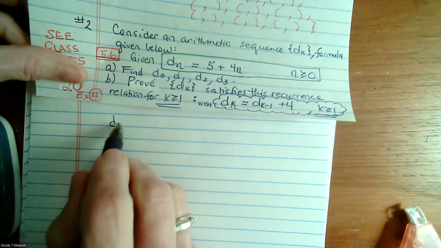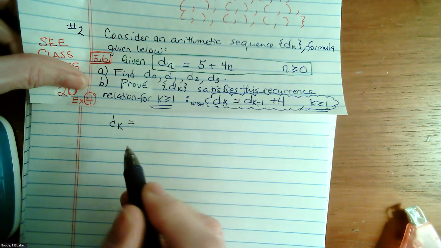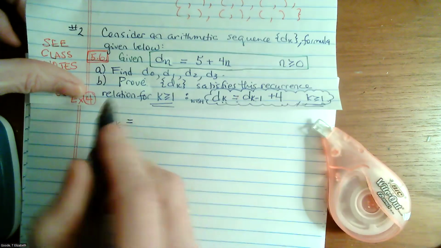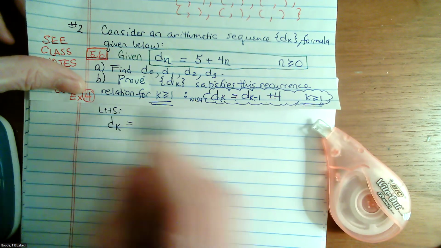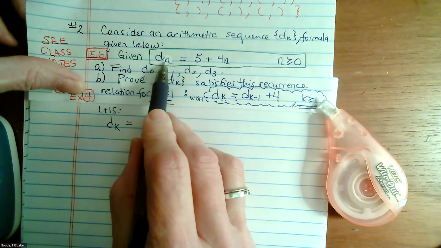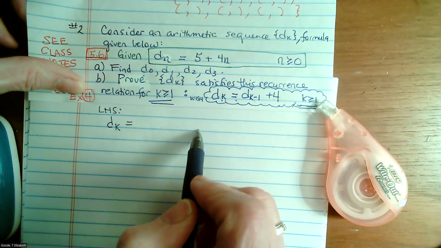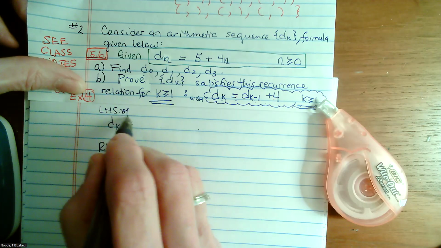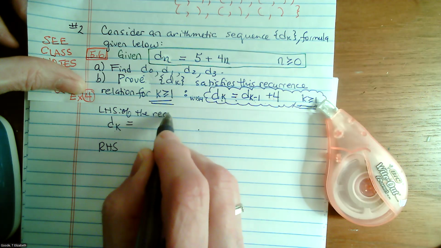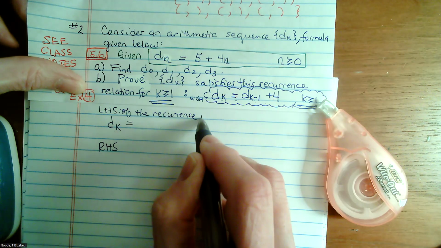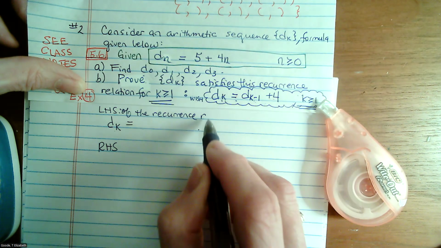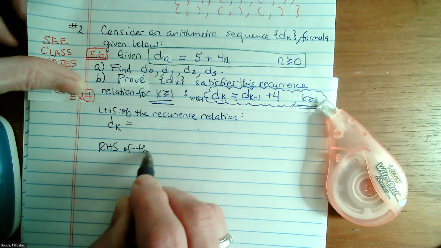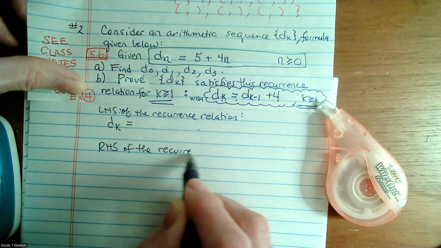d sub k is equal to something. And then the left-hand side will look like d sub k, where n is k. You can easily figure that out. And the right-hand side of the recurrence relation, that we're trying to prove, which is our wish, is to prove that recurrence relation. And the right-hand side of the recurrence relation.